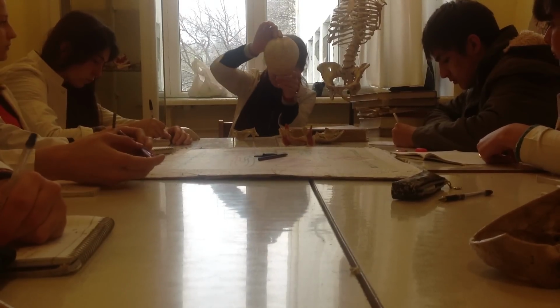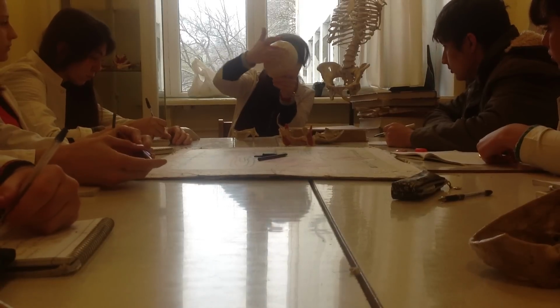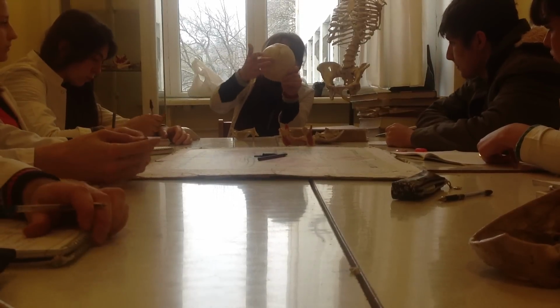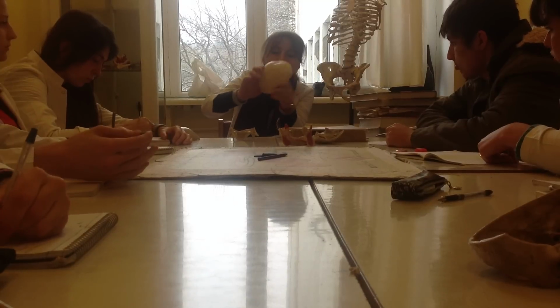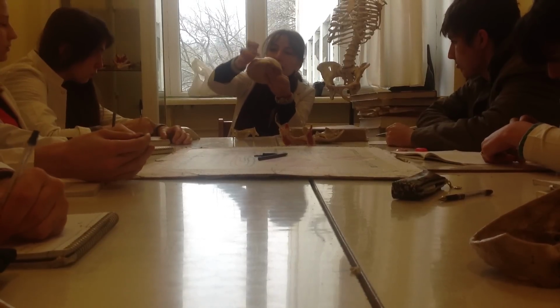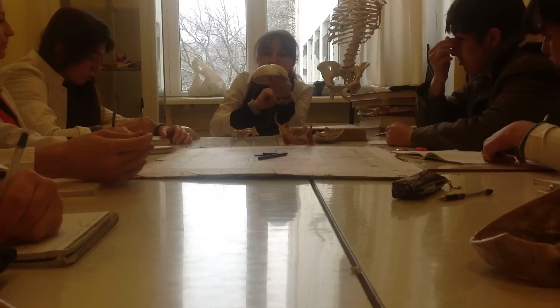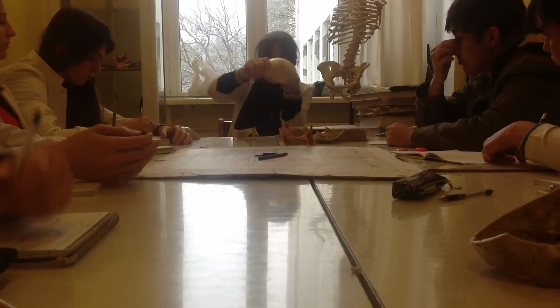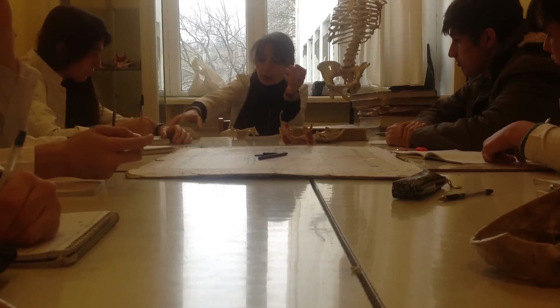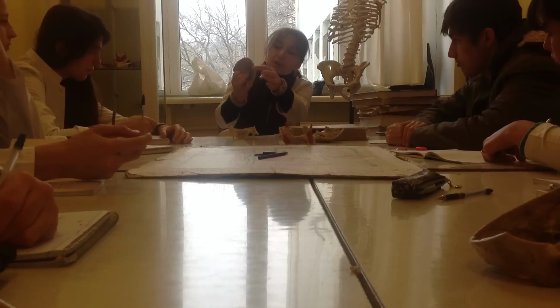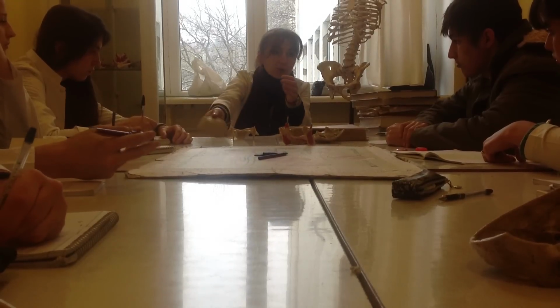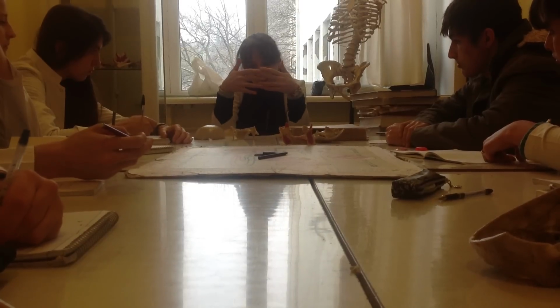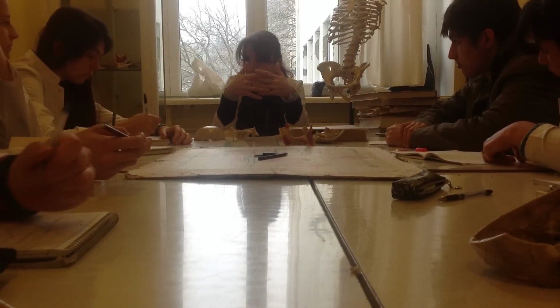Look at the skull cap. Parietal bones. Yes? Parietal with frontal. Behind, parietal with occipital. Understood or not? You know the borders of these bones. Yes? This is the border of the frontal bone, not smooth. And two bones connect like a zip.